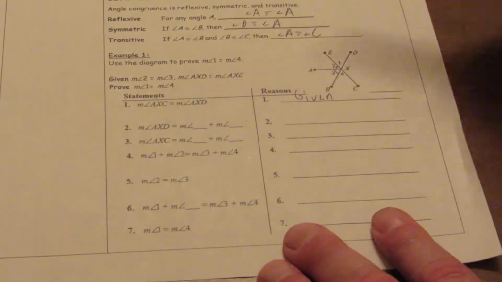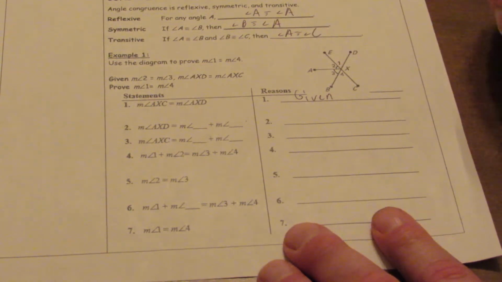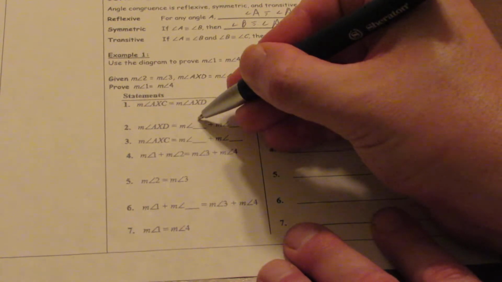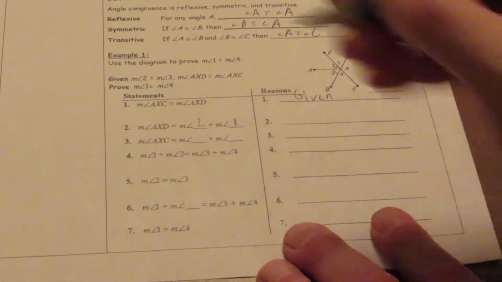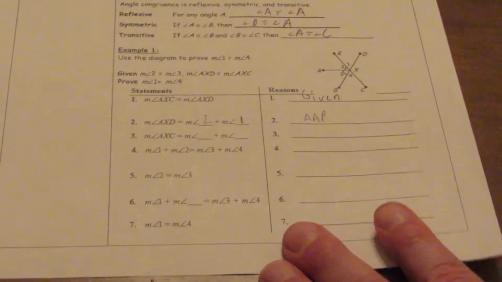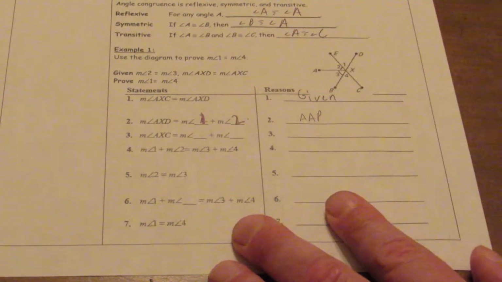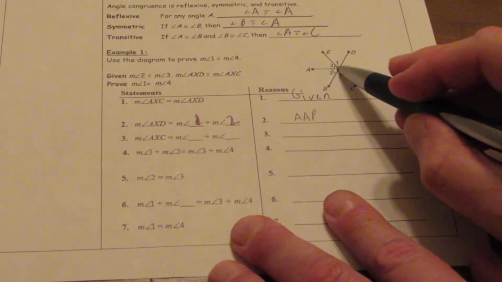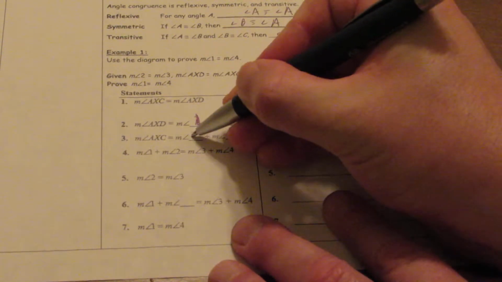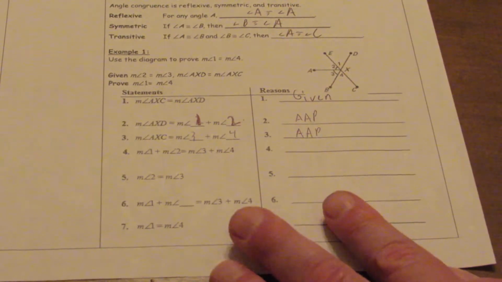So if I look at AXD, AXD is made up of angle 2 and angle 1. So the measure of angle AXD is equal to the measure of angle 2 plus the measure of angle 1. The order of those doesn't really matter. That is our angle addition postulate. If I add two smaller angles, I get the larger angle. I'm going to change how I write this: I'm going to write 1 and 2. It'll be less confusing for most people. Then AXC is 3 and 4, so the measure of angle 3 plus the measure of angle 4. Again, angle addition postulate.